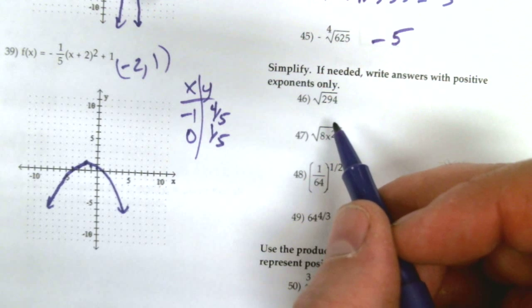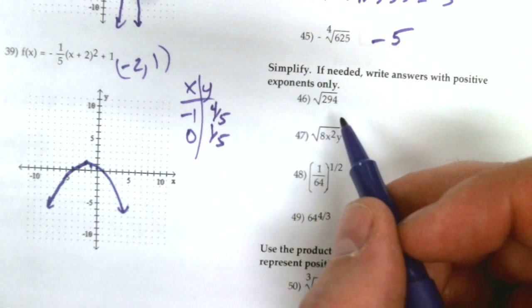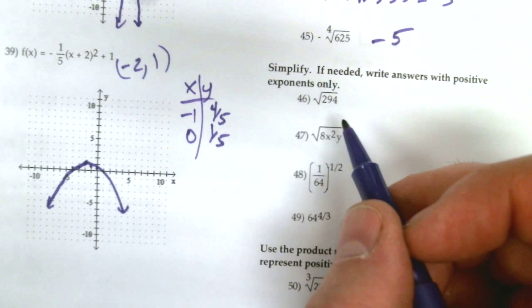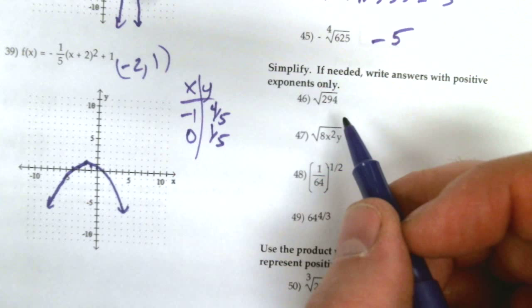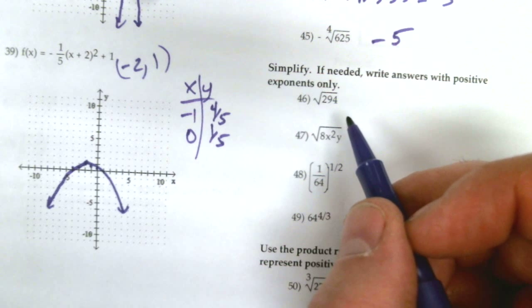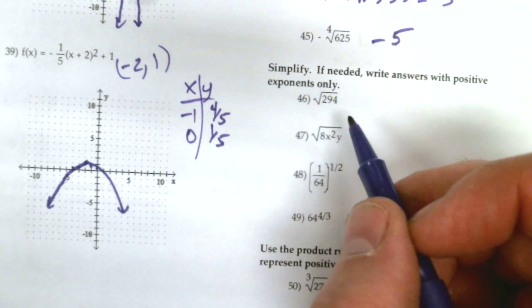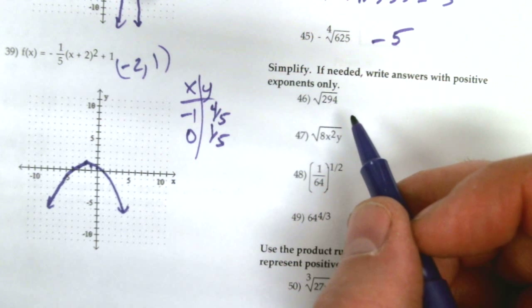294 and 294 divided by 16, divided by 25, 36, 49.